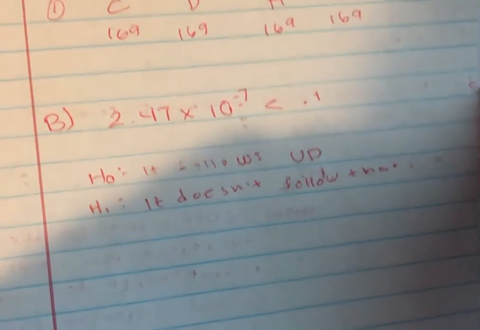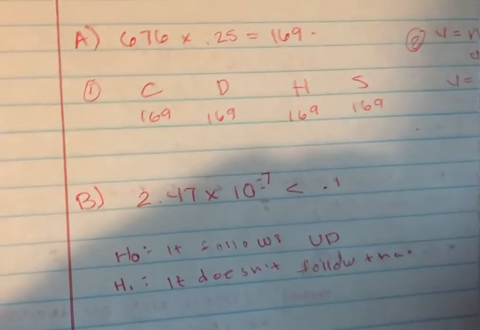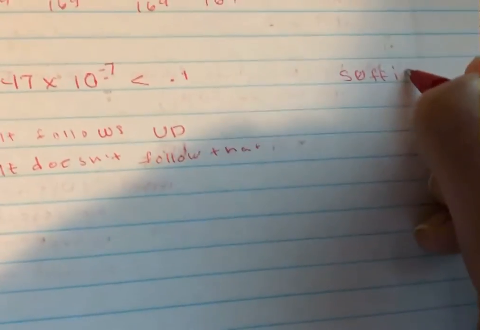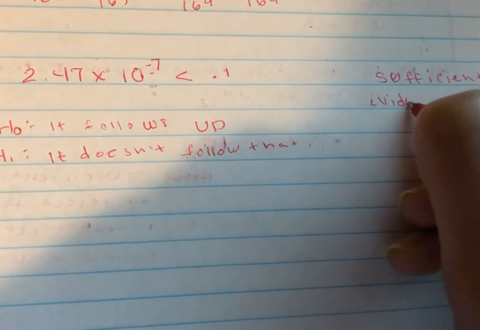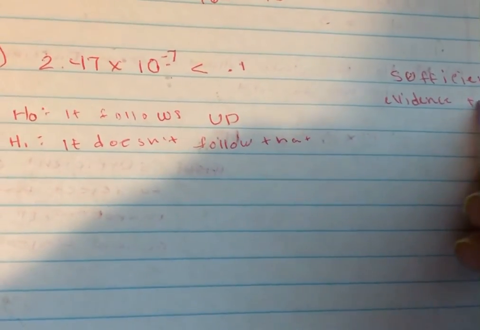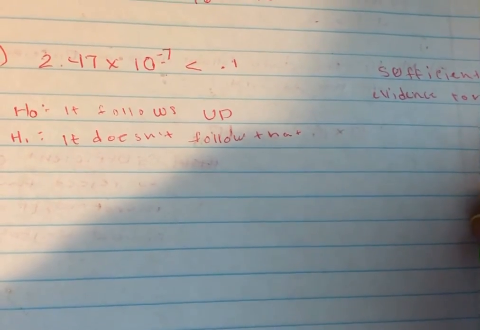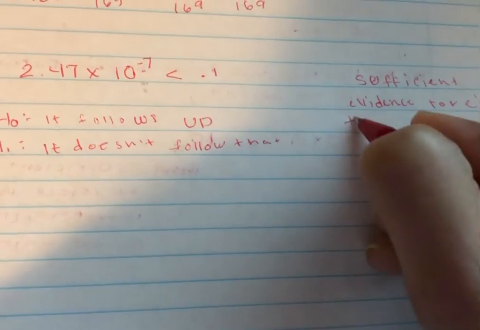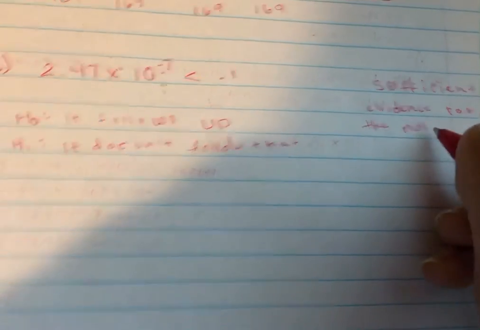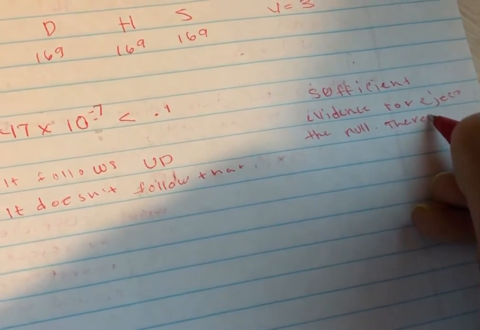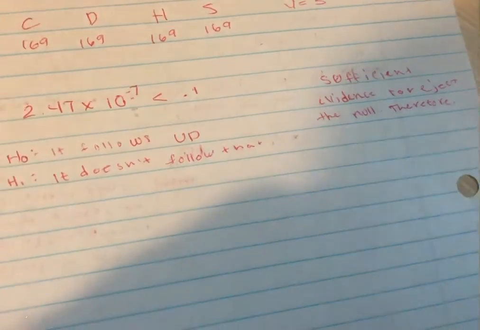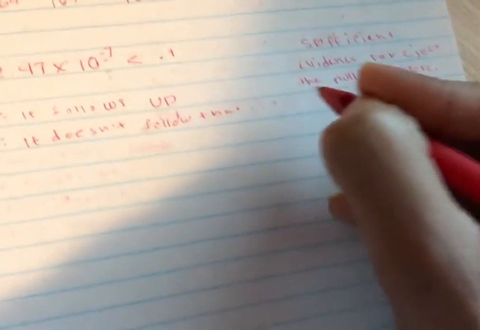So you would put sufficient evidence to reject the null. Therefore, you gotta add therefore because you're trying to state the conclusion.